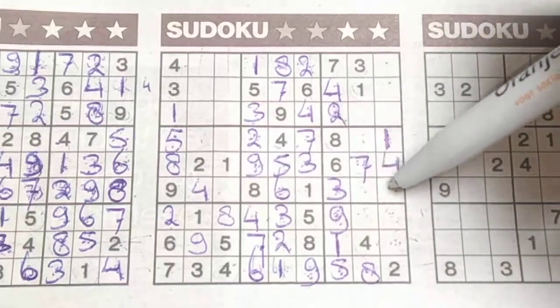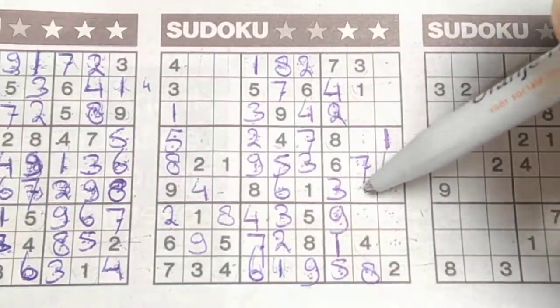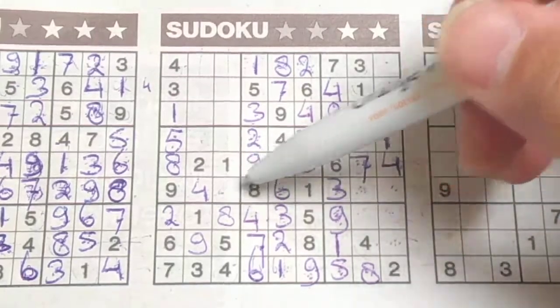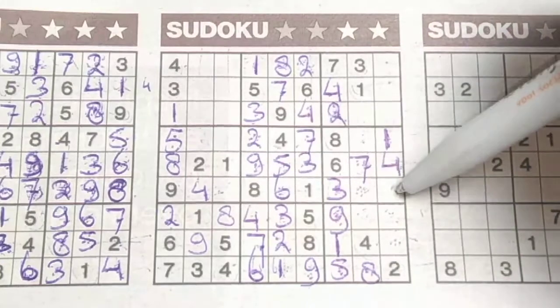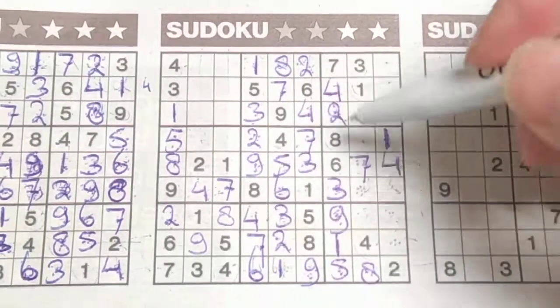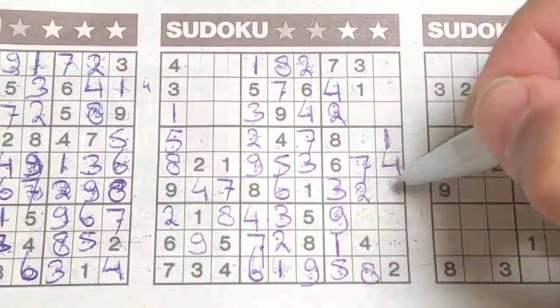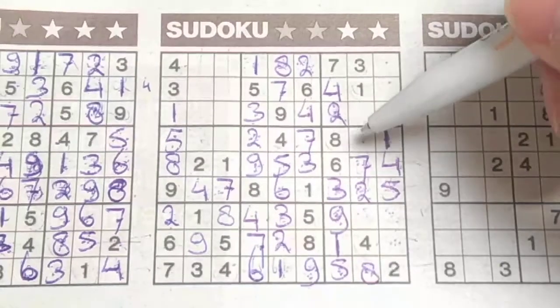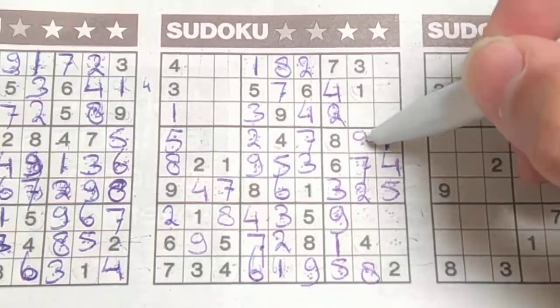In these 3 empty boxes of this row, the missing numbers here are the 7, the 5, and the 2. We have a 7 here, so no 7 in these 2 boxes. 1 box left for the 7 should be here. The 5 and the 2 are left. We have a 2 here, no 2 there. 2 should be here, and the 5 goes there. 1 number left in this big square for the number 9.